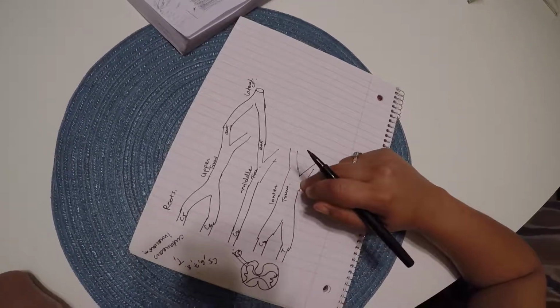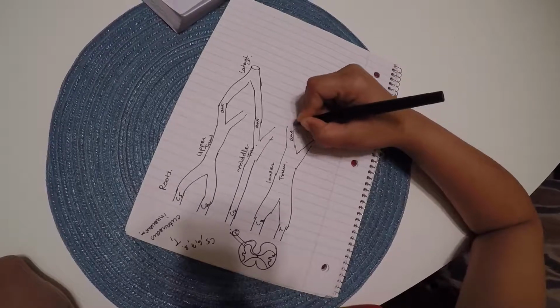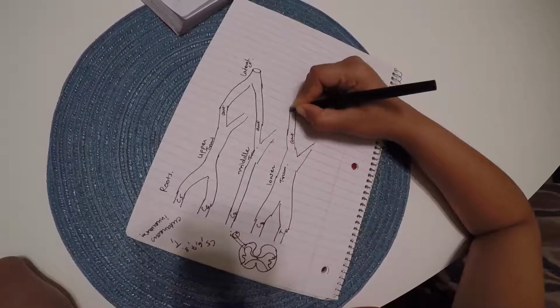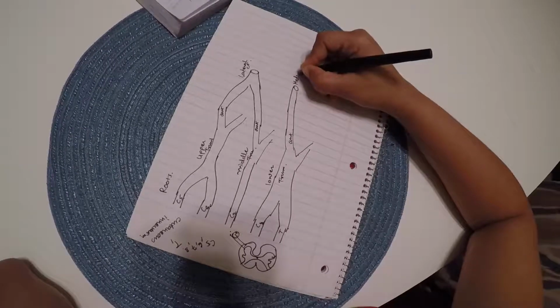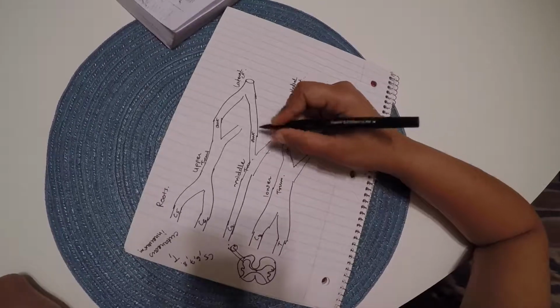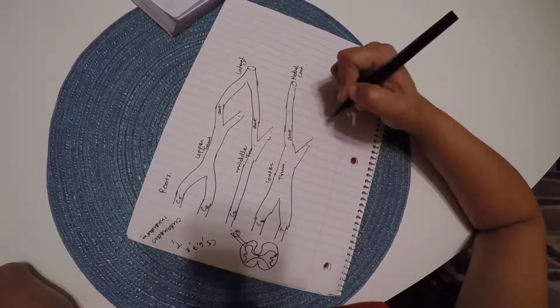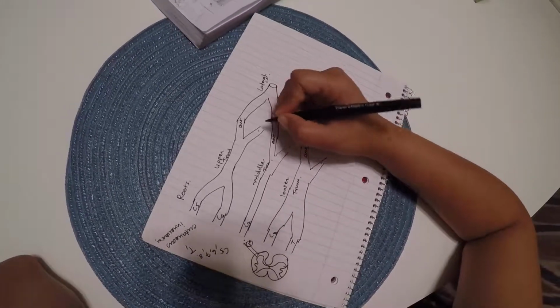The anterior division of the lower trunk forms the medial cord, and all 3 posterior divisions unite to form the posterior cord.